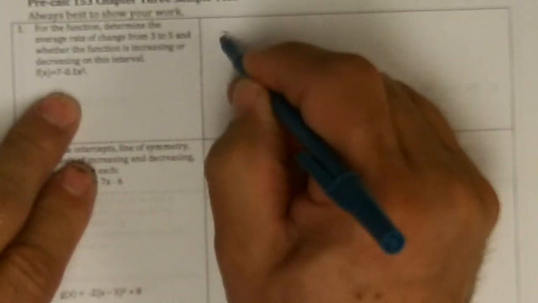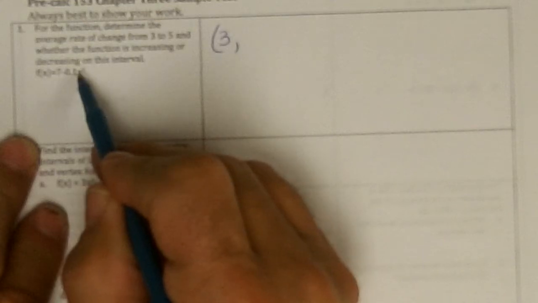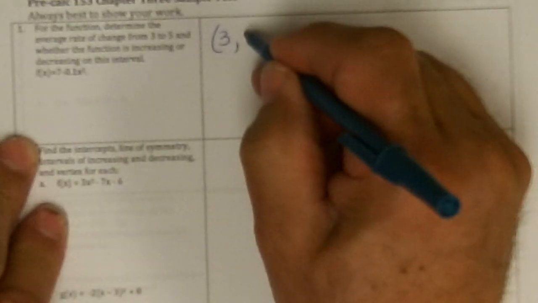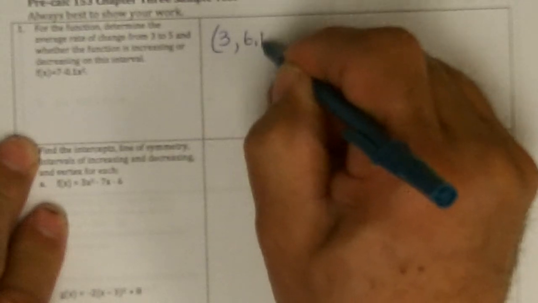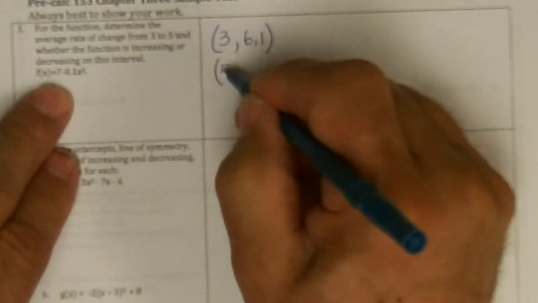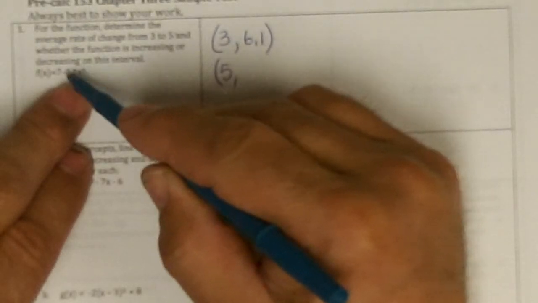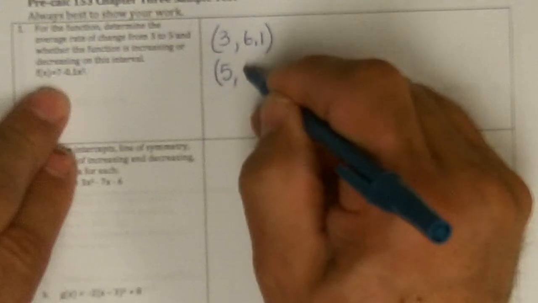All right, let's go through the sample test, chapter 3 sample test. It said find the average rate of change. So we find out what this is at 3. At 3, we plug in 3, so we get 7 minus 0.1 times 3 squared, which is 9, so 0.9. 7 minus 0.9 is 6.1. And if I put in 5, I get 5 squared is 25, times 0.1 is 2.5, from 7 is 4.5.